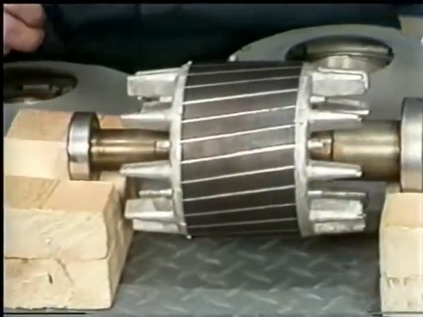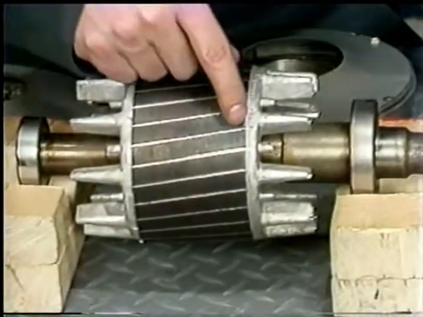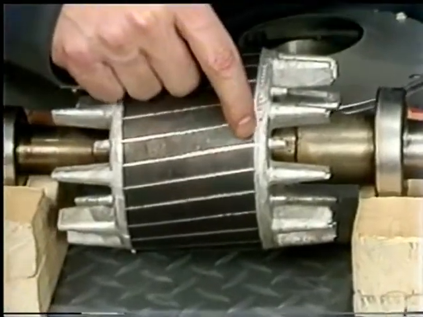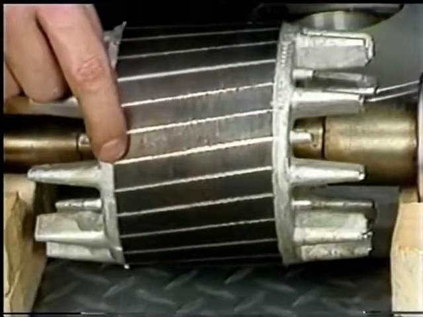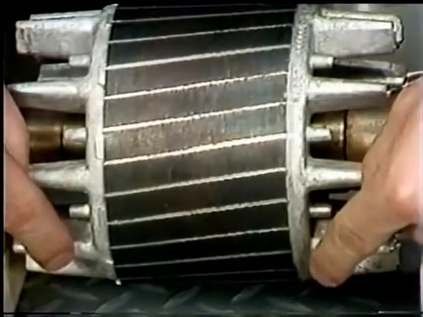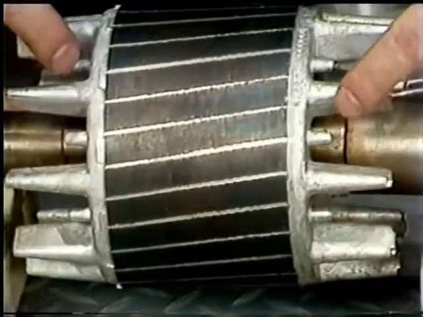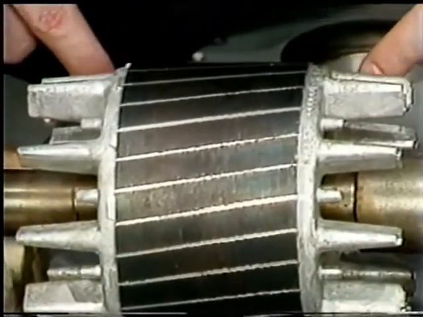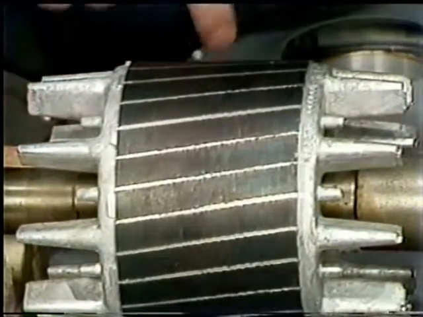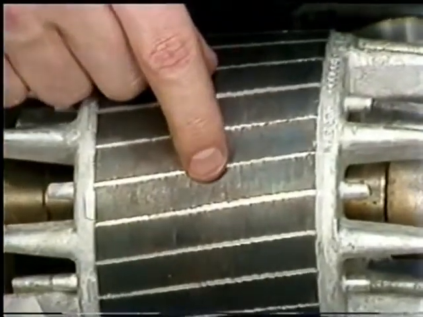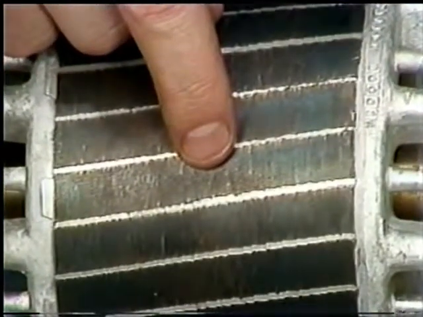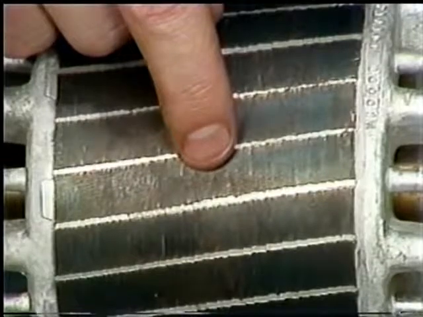The rotor also has its own windings. On this type of rotor, they are in the form of metal bars that look bright silver. These bars are shorted together at the ends by these end rings to provide a complete path for current flow through the rotor bars. This black core supports the rotor bars and concentrates the induced magnetic field of the rotor.